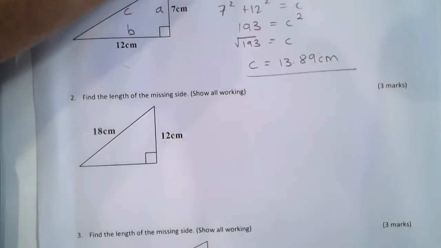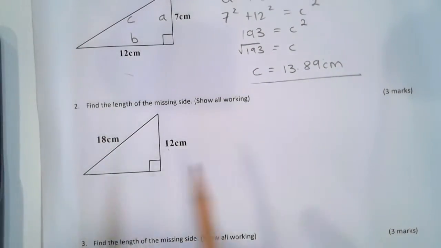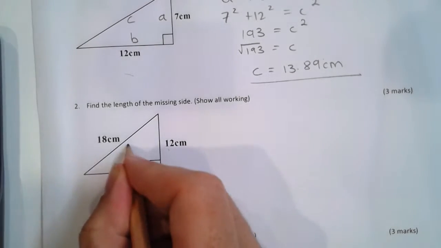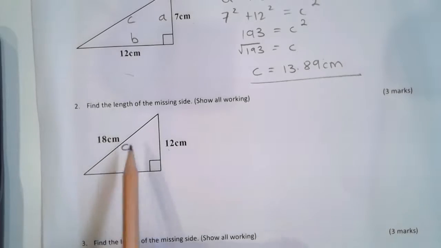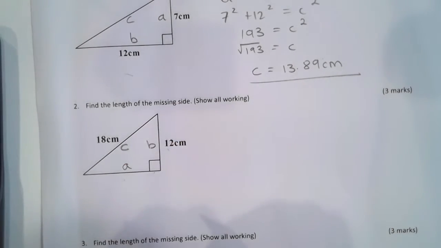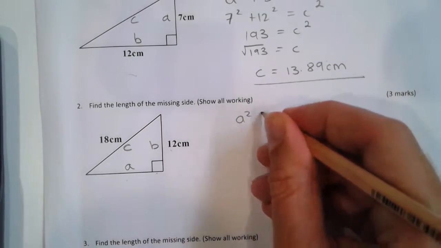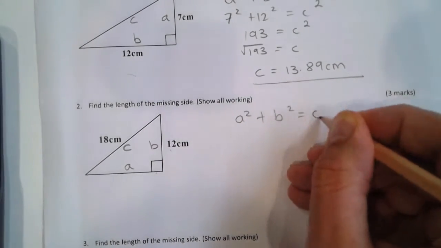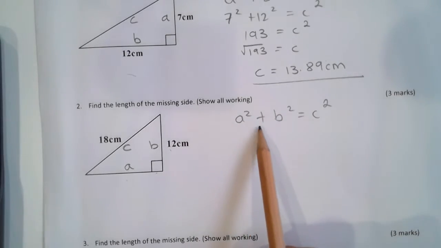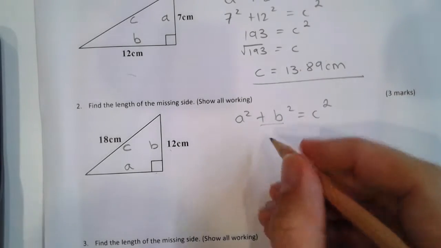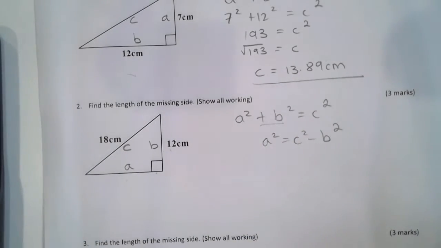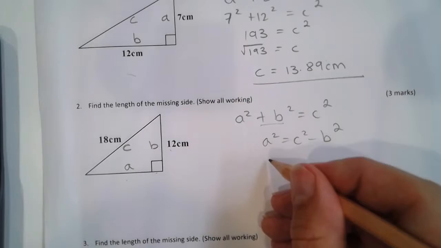Now, number two, we need to find the length of the missing side, which is this one. Now remember, when we label it, C must be our hypotenuse opposite the right angle. Therefore A and B are the others. Now you could start with the original formula, A squared plus B squared equals C squared, and then because we want A squared by itself, the plus B squared moves to this side to become minus B squared. Now we can substitute into this formula.